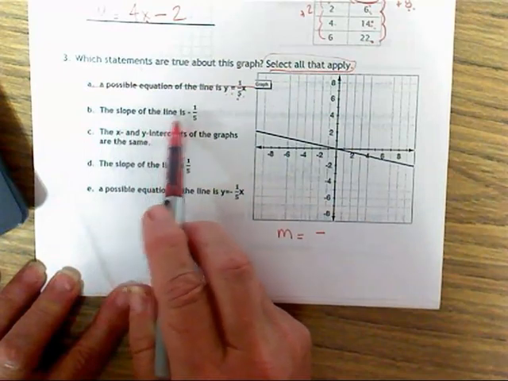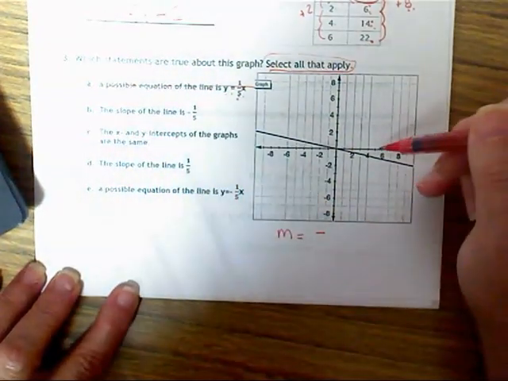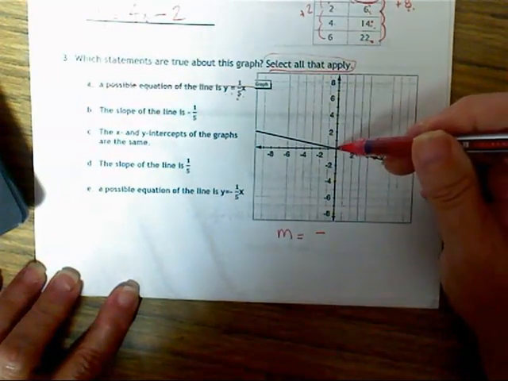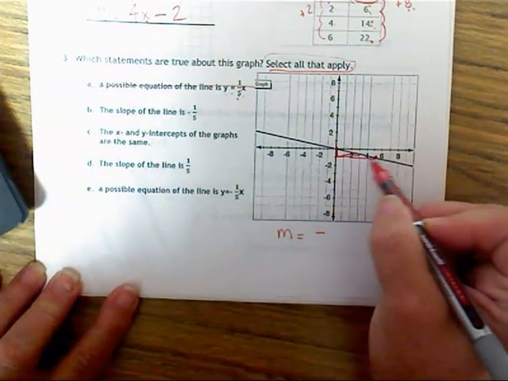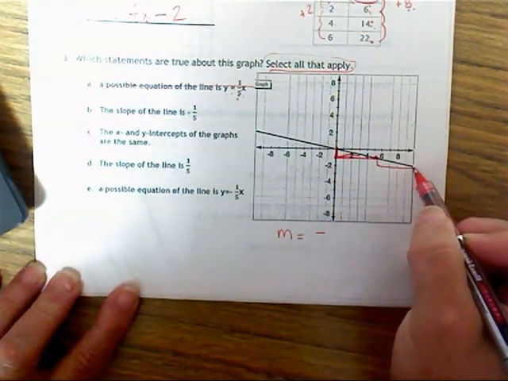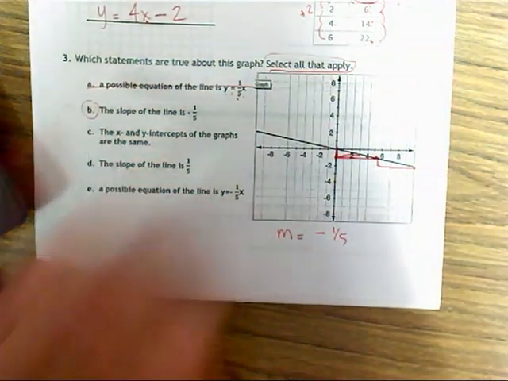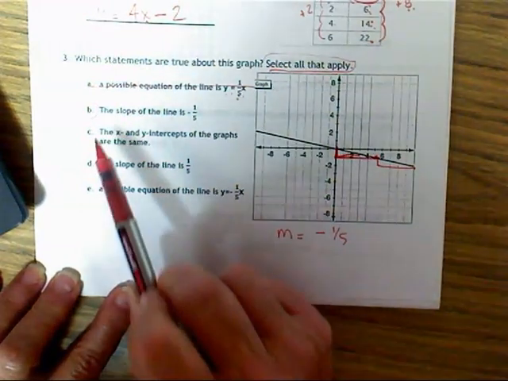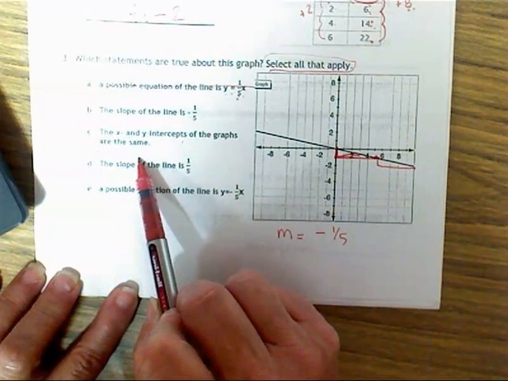B, the slope of the line is negative 1 over 5. This one could be true. Is it going down 1 every time it goes over 5? Down 1 over 5? Yes, down 1 over 5. I would say that is correct. The slope of the line is down 1 over 5. C, the x and y intercepts of the graph are the same.